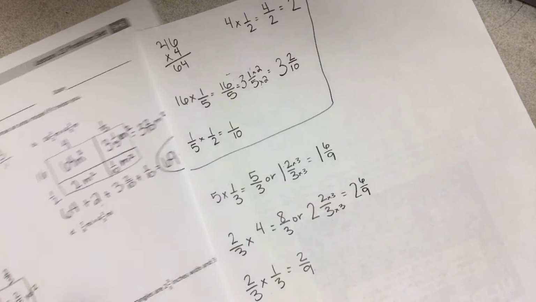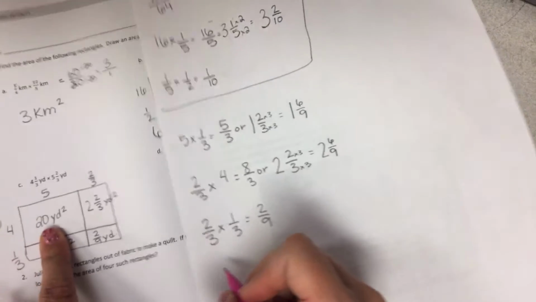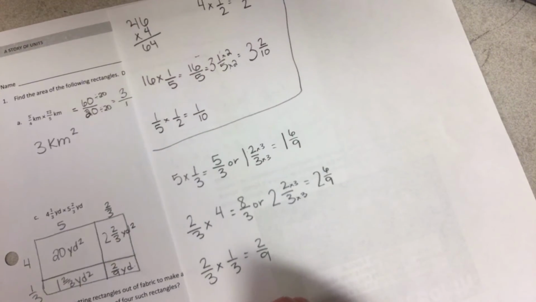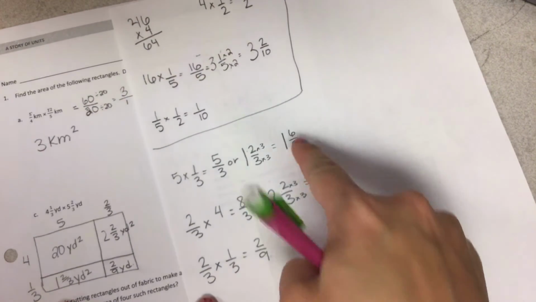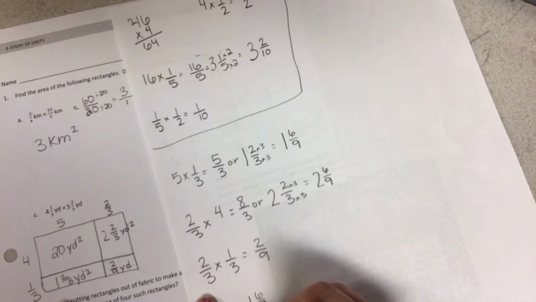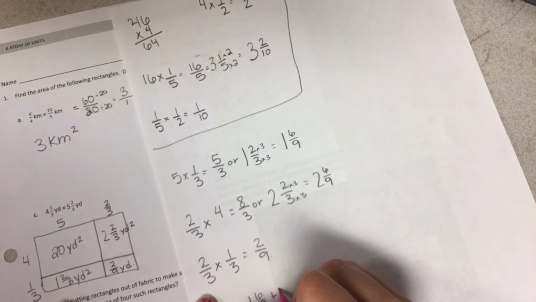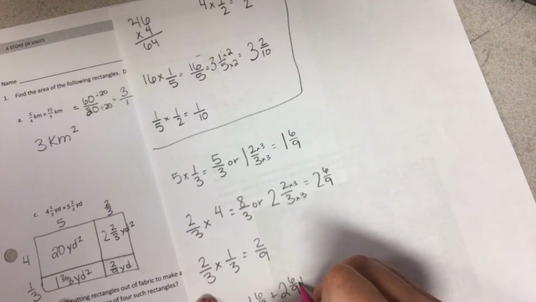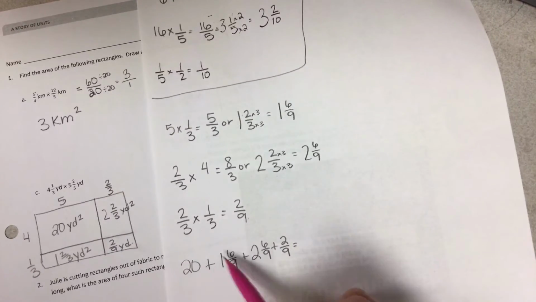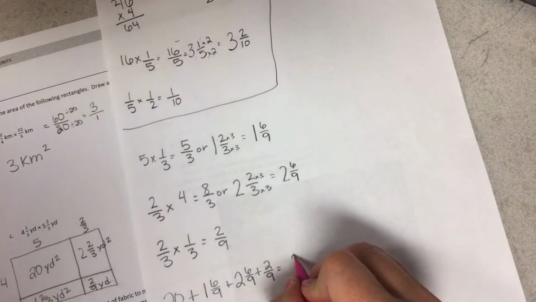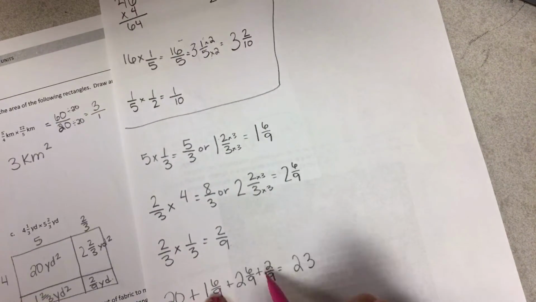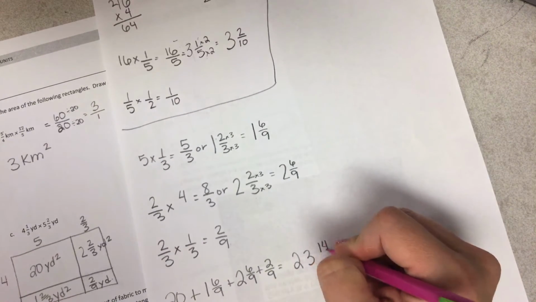Okay, so now I can go ahead and add this up, and I don't have a lot of room here, guys, sorry, so I'm going to add it up over here. So I'm going to take my 20 yards plus my 1 and 6/9 yard plus my 2 and 6/9 yard and my 2/9 of a yard. So then I can add my whole numbers. 20 plus 1 plus 2 is going to be 23. And now I'm going to add up my fractions. I've got 6 plus 6 is going to be 12 plus 2 more is 14/9.